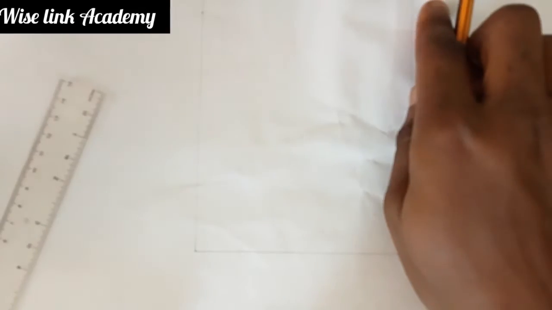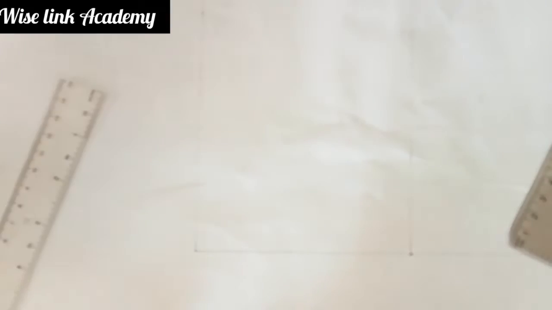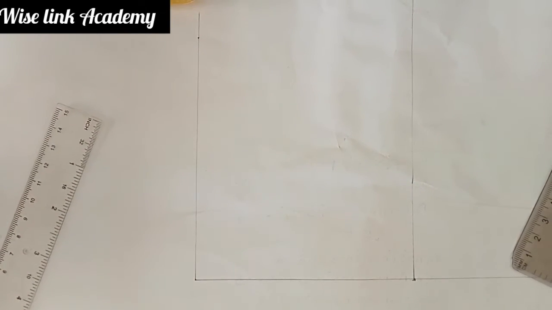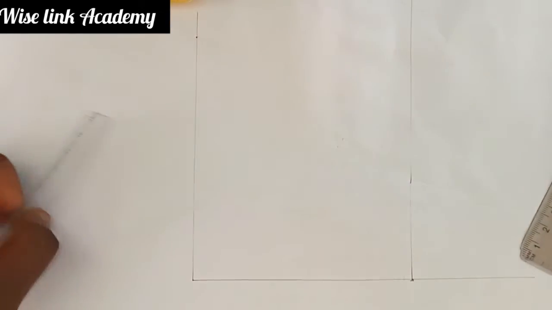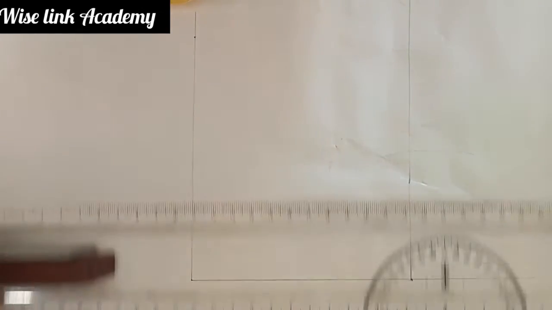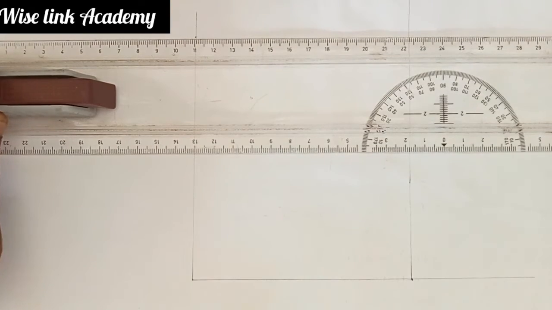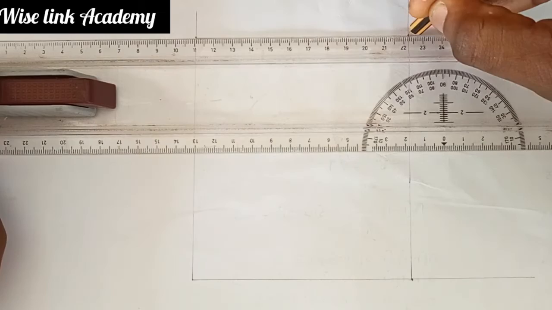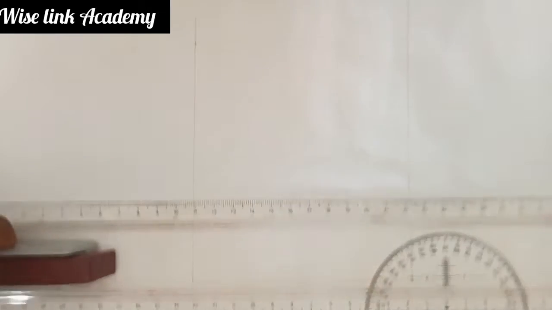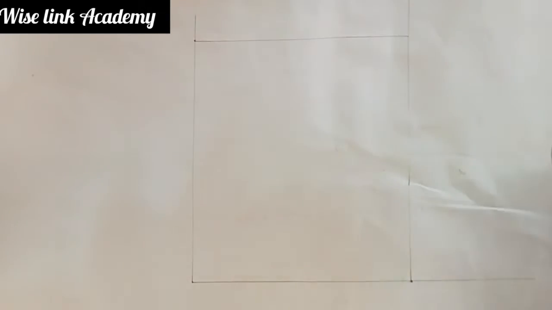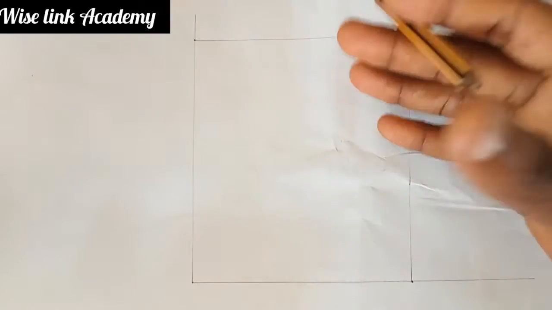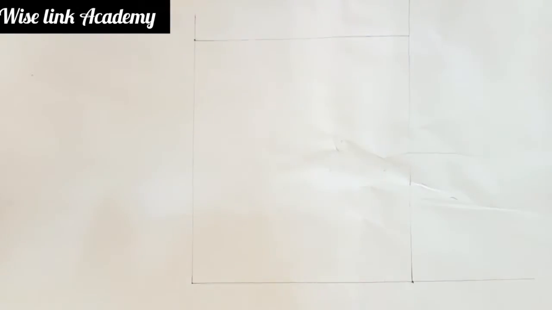So you need to close this. Closing it, you have something like this. Use your T-square to do that. Can you see? You close it up. Now, our aim and objective is to draw a rectangle, because we're using the rectangular method of drawing a parabola. So we have successfully drawn our rectangle.